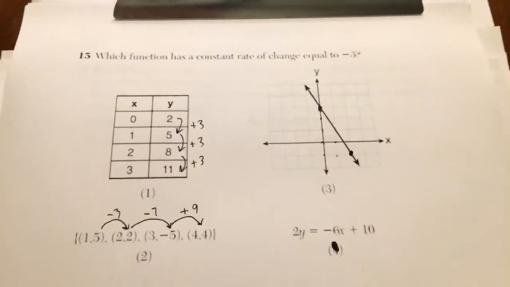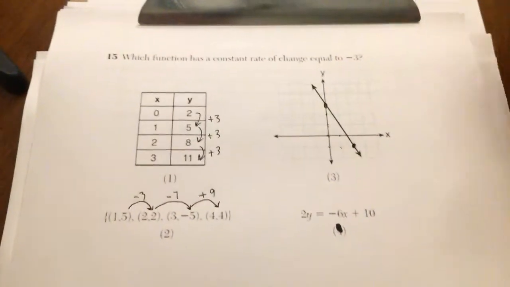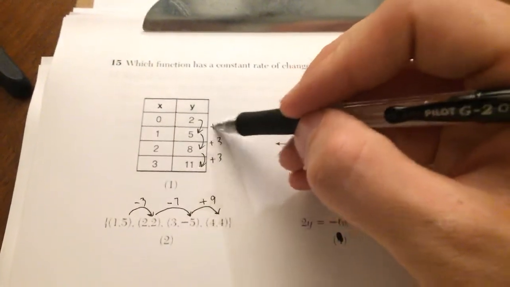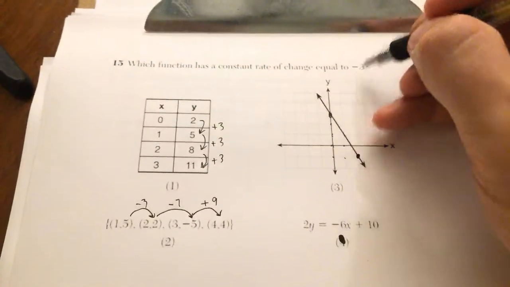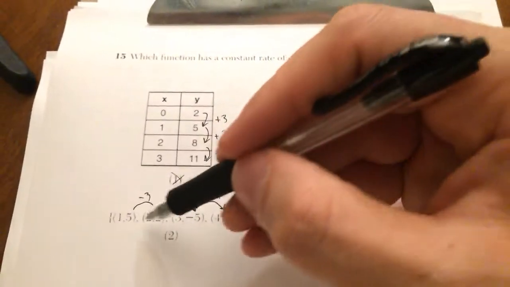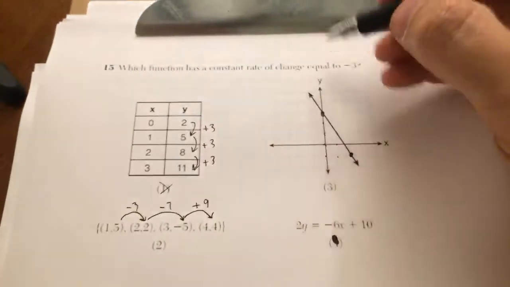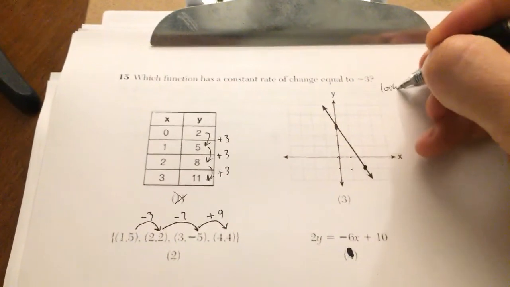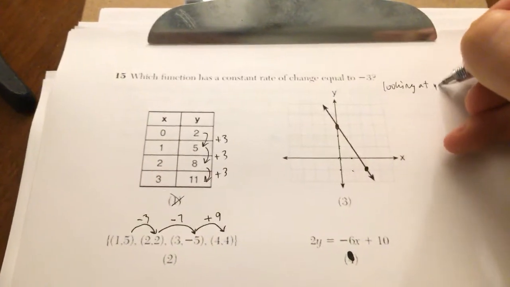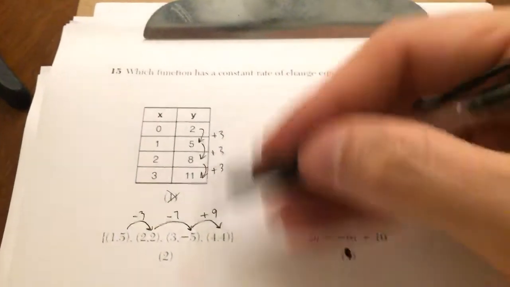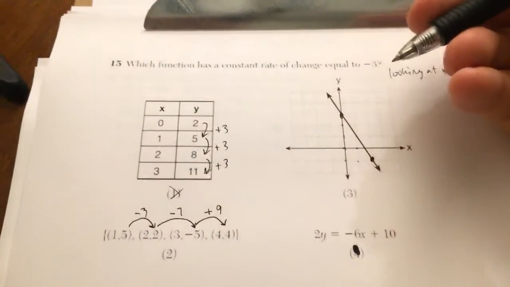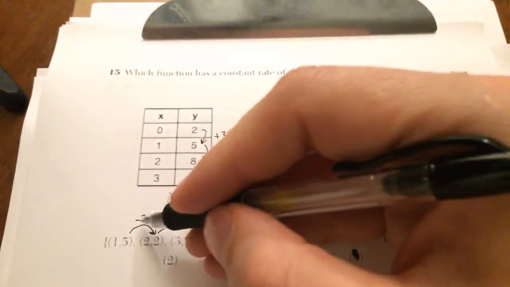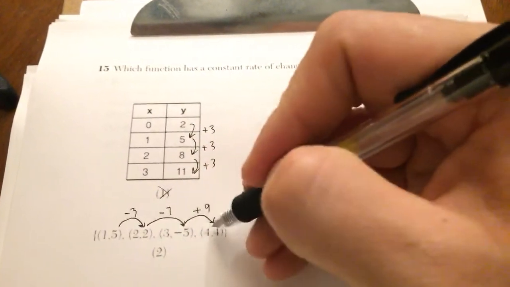Which function has a constant rate of change equal to -3? In choice number 1, if you notice, all of these are going up by 3. Okay, so it's not -3. This one starts off by going down 3. Again, when you're looking at the change, the rate of change, you're looking at the y values, especially for when you get something with a table. So this one down 3, this one down 7, this one up 9.